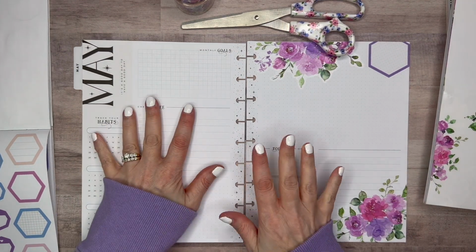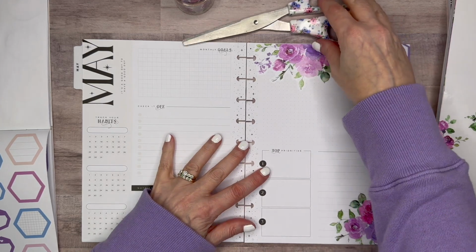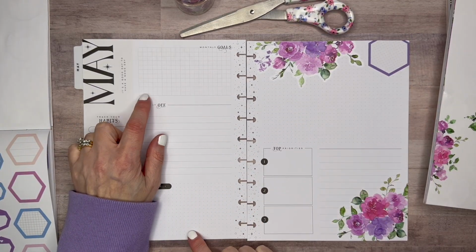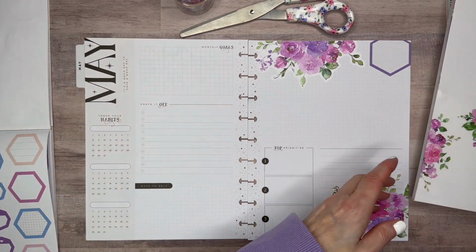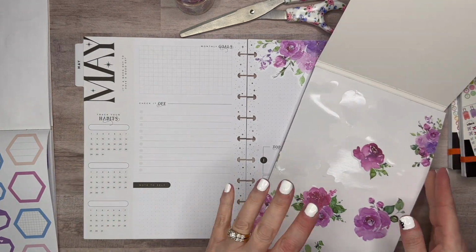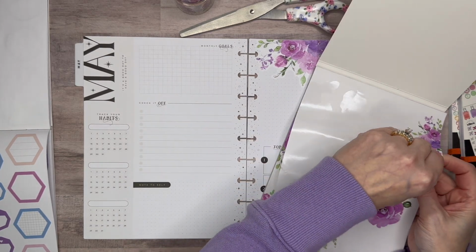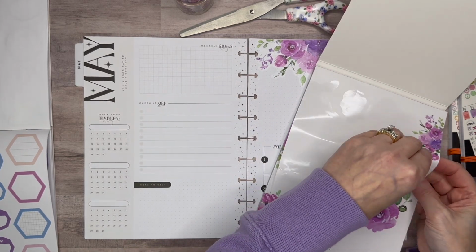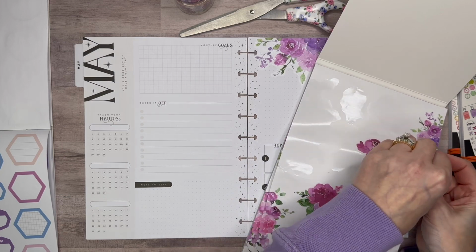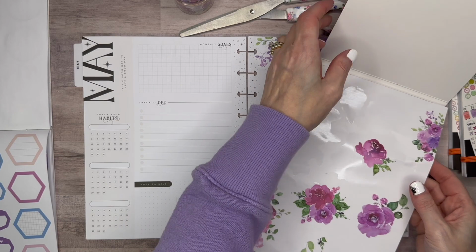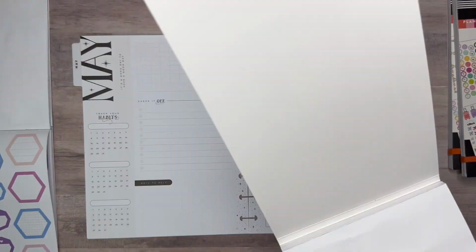So let's see. I think what I want to do is, I had one more I was going to put over here. I think it was this smaller one here. There are two sheets in each of the books, but I just didn't want to use both of them in one planner session. Because again, I am going to be pulling out some of the Planner Babe stickers.